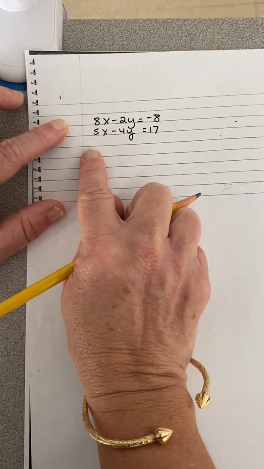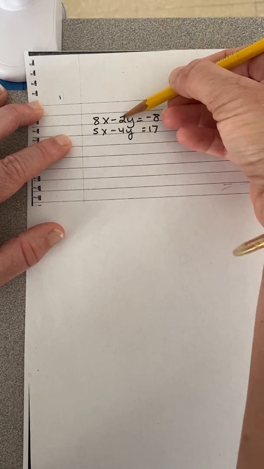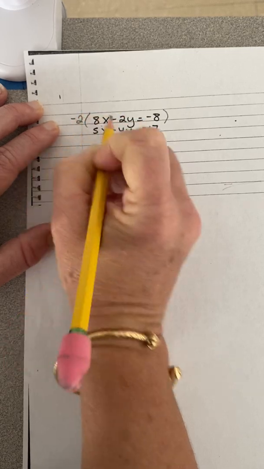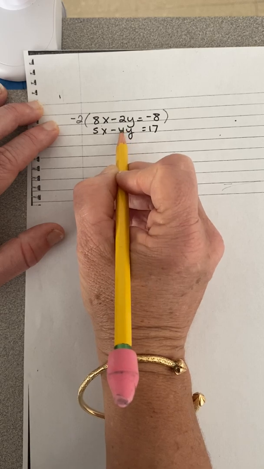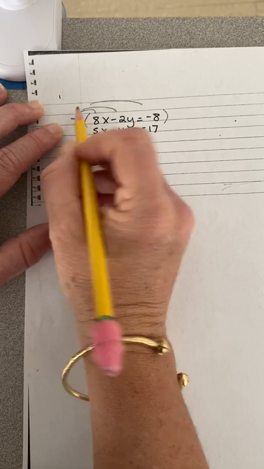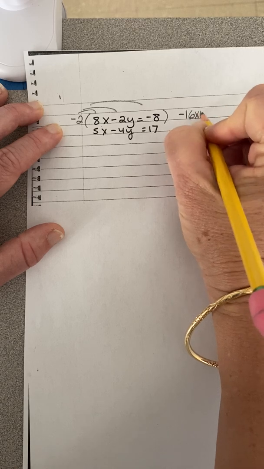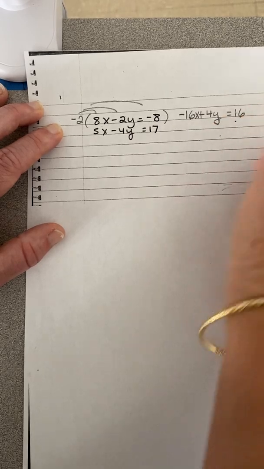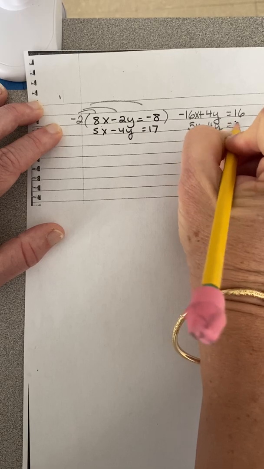Oh goodness, I wish this was a negative 4. Well, that's easy to get to. If I multiply this whole thing by a negative 2, then that will be a positive 4, and the negative 4y will cancel out. Okay, so I'm going to distribute that. Now my numbers are starting to get a little big. So I have negative 16x plus 4y equals 16. And my bottom equation stays the same.